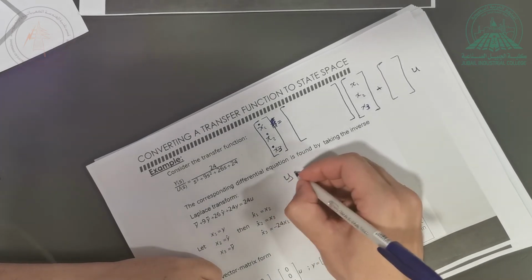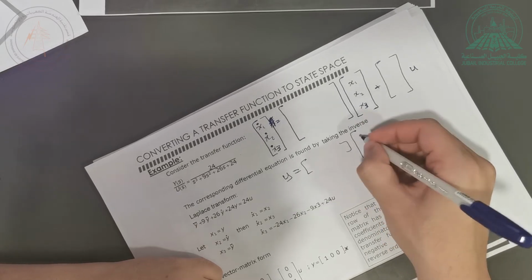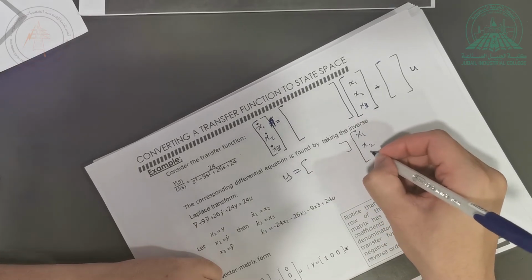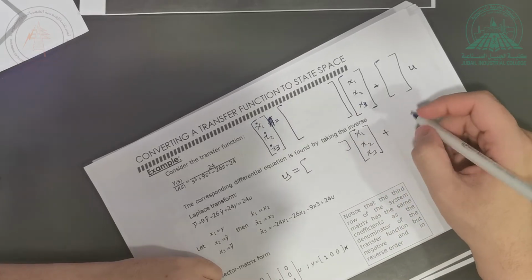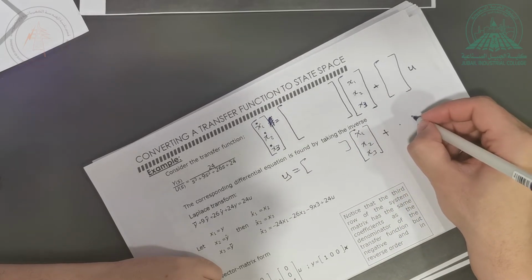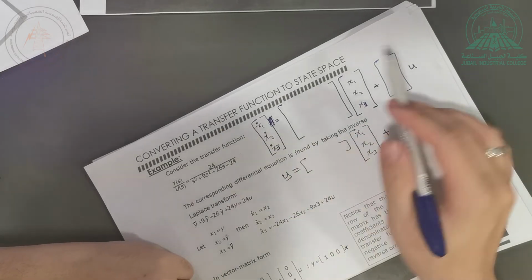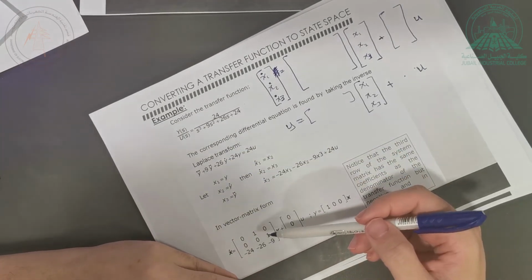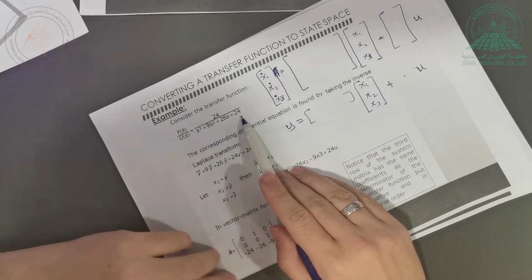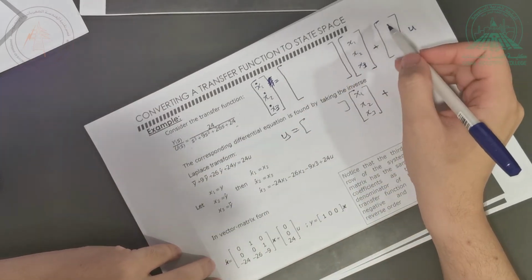And the y matrix is going to be something multiplied by x1, x2, x3, plus something multiplied by the input again. So right here, blind, without doing all these steps that you have here, just by looking at this, I will look at the denominator right here. So this is how I'm going to fill the state space representation.